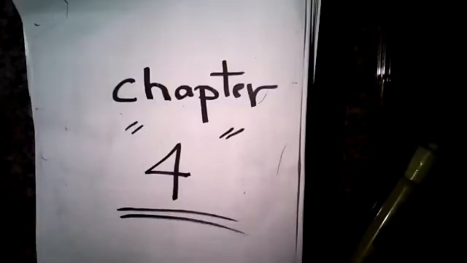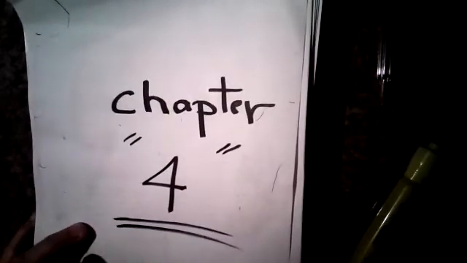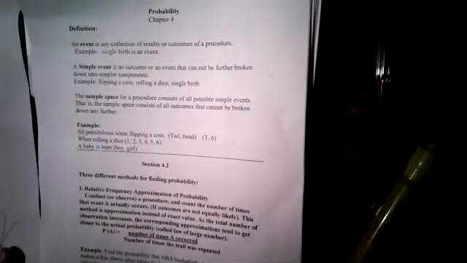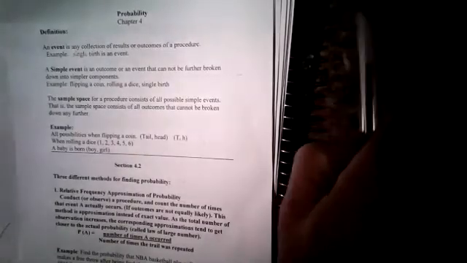Chapter 4 is mainly definitions and terms with a lot of examples. I'm just going over some of the problems in this section because most of them, I think, if you read the lecture notes, you should probably understand. Like here is the definition of event, simple event, sample space.